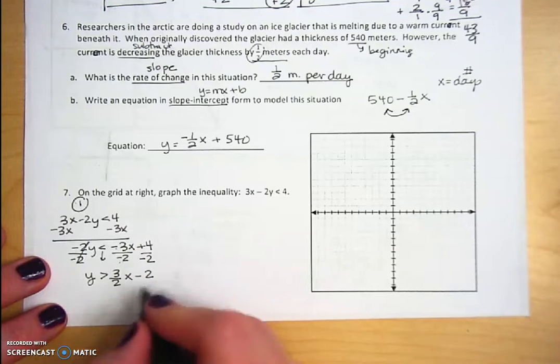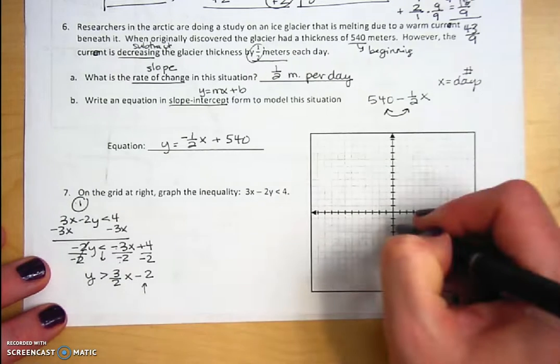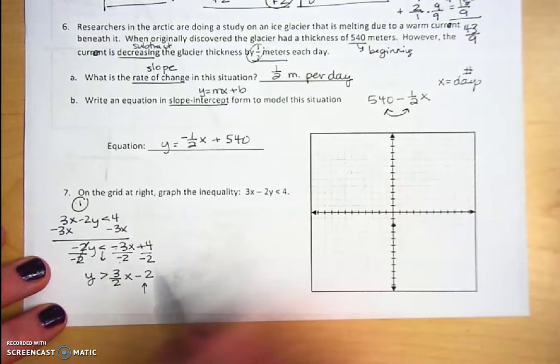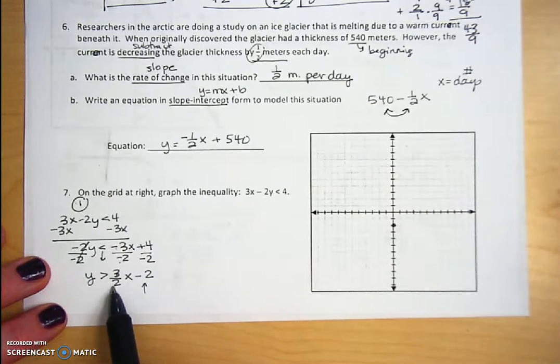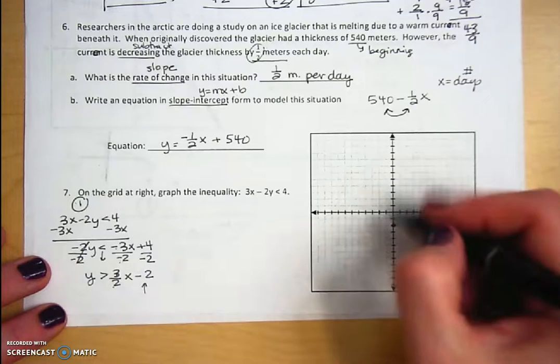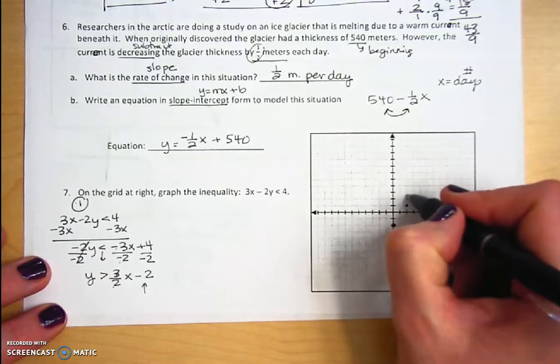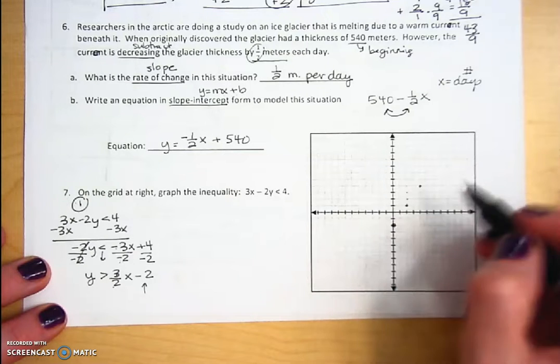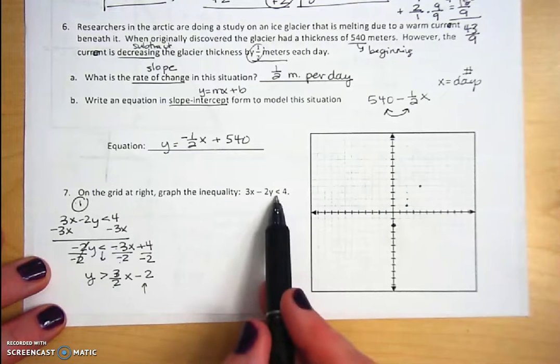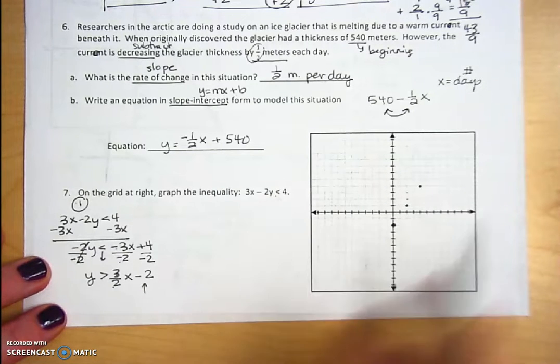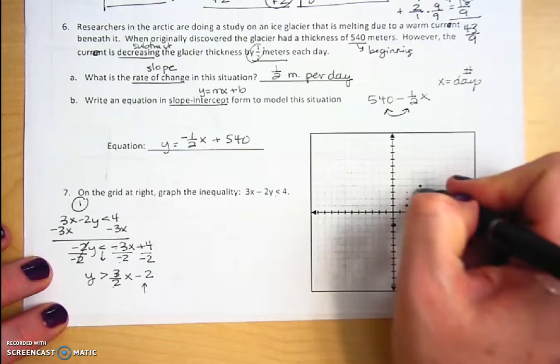So I'm going to graph this. This is my y-intercept, so at negative 2. My slope is 3/2. That's my rise over run. So I'm going to go up 3, right 2, up 3, right 2. And because this does not have an equal bar, I know that this gets a dashed line.